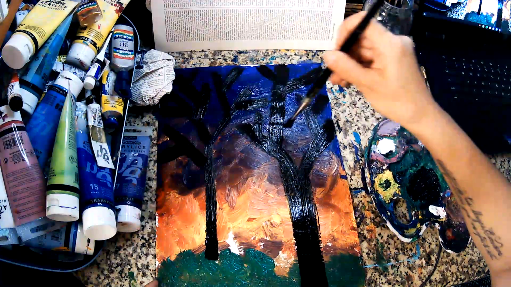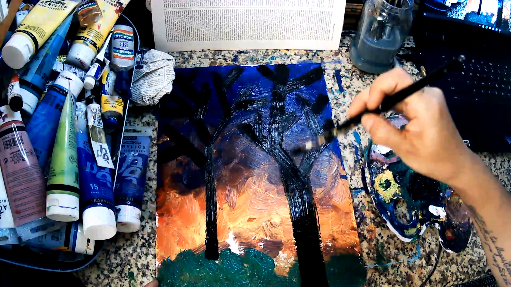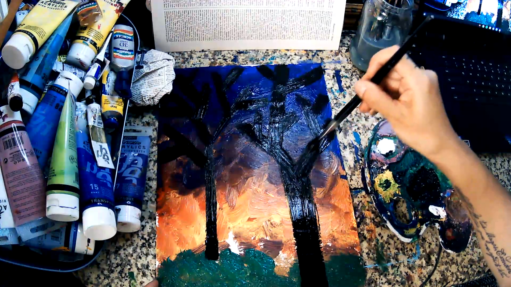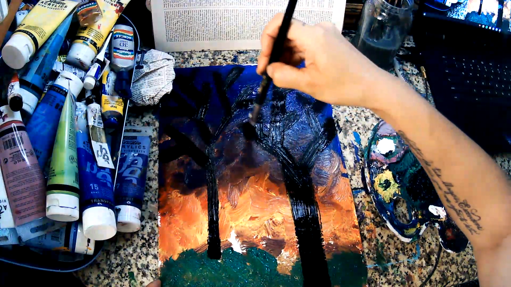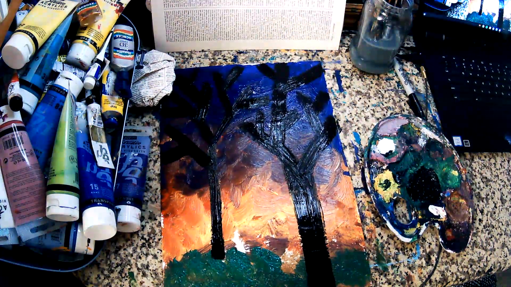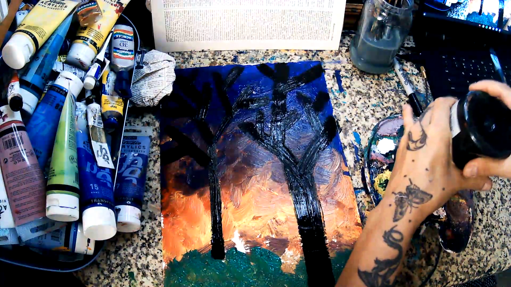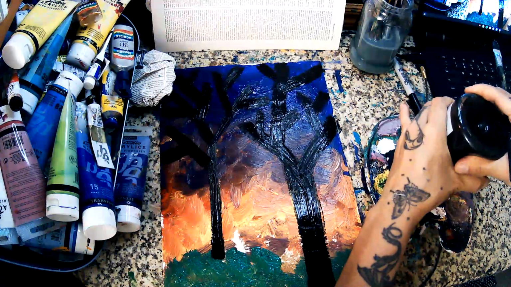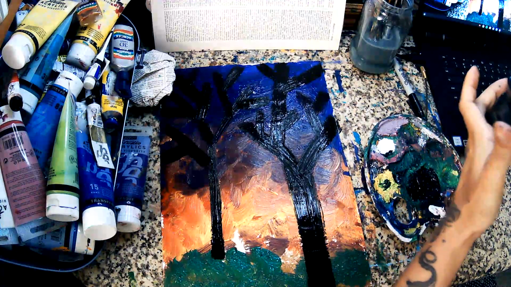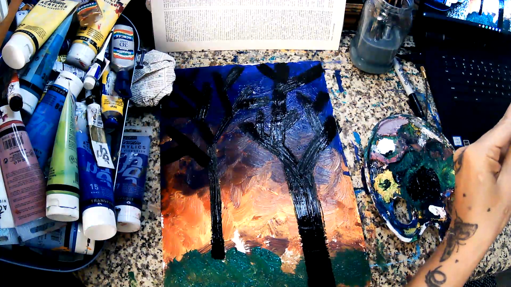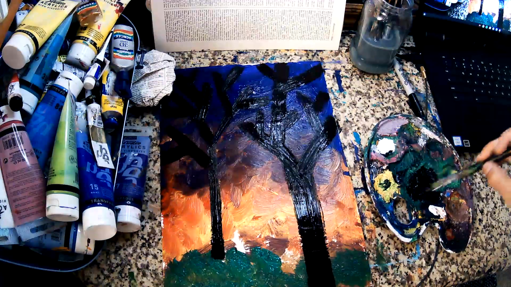So you continue adding sticks. You can even do a tiny one that is further back.